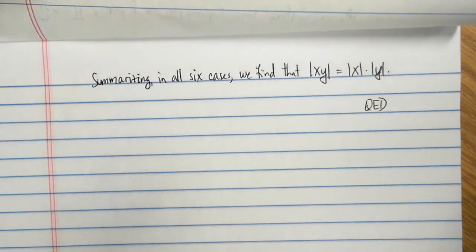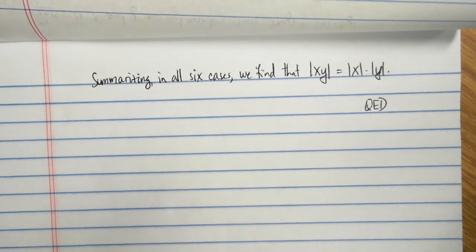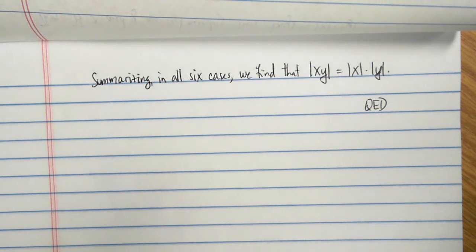So the thing that made this one hard is that there were 6 cases. Most proofs by cases aren't this complicated, but fortunately each case wasn't all that difficult. It was just being very careful with the positives and negatives and occasionally zeros.